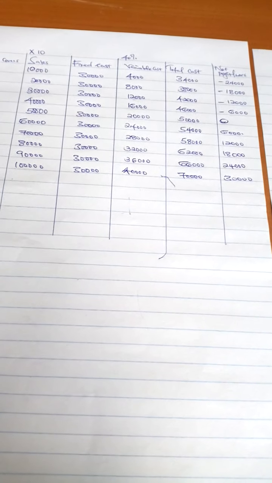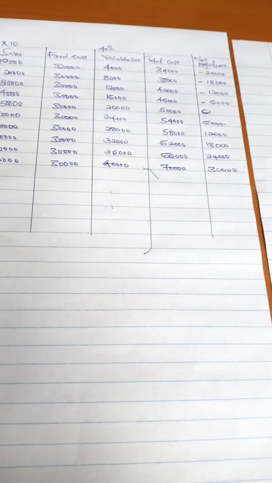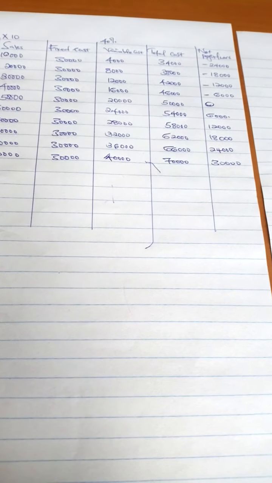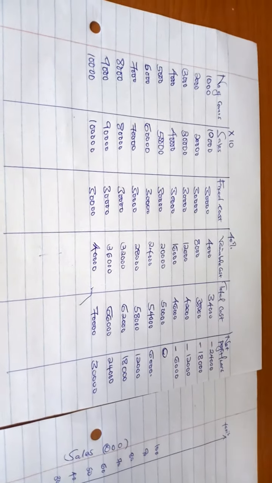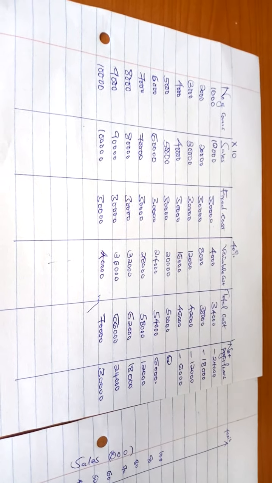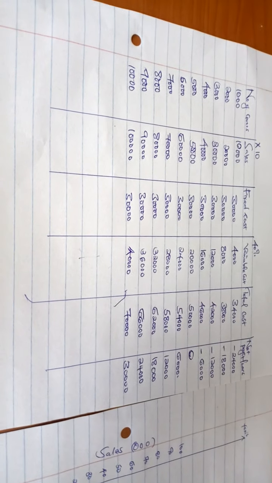So we had reached the point where we were looking for the net profit or loss, and you can see that when you subtract total costs from sales, you get net profit or loss. 50,000 minus 50,000 is 0, and I mentioned that that is the break-even point. And 60,000 minus 54,000 is 6,000, and that is a positive. That means that that is a profit.